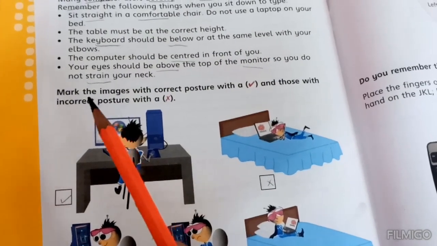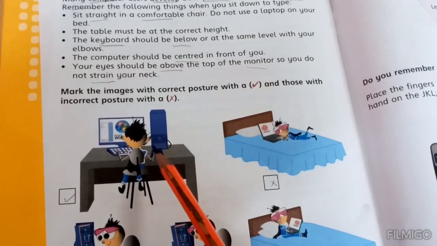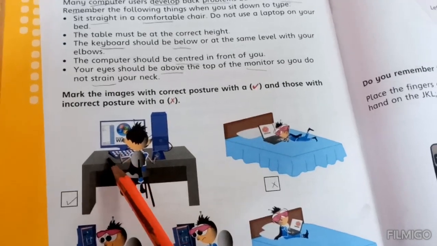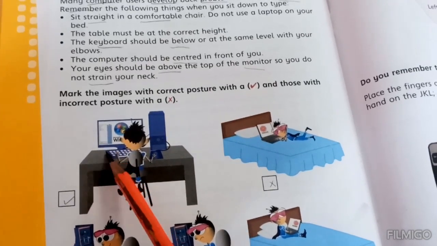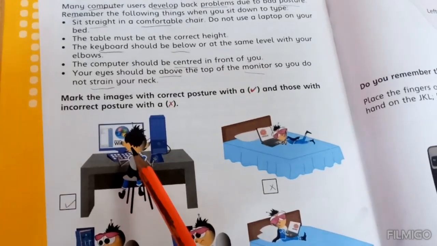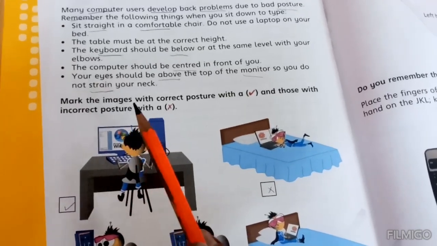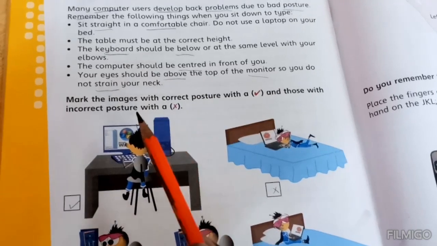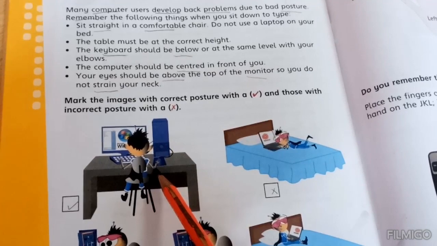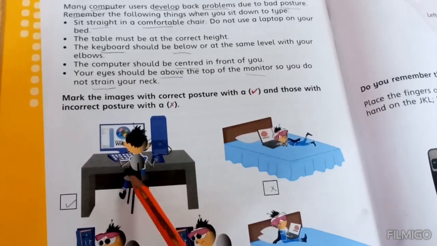The second step is that the table must be at the correct height. You can see in this picture that the correct height means the computer is placed just in front of Wiz, so that he can see the screen very easily. The keyboard should be below or at the same level as your elbows, just like Wiz's elbows are on the table in front of the computer and keyboard.